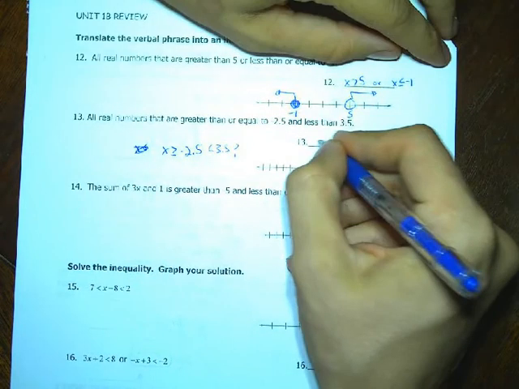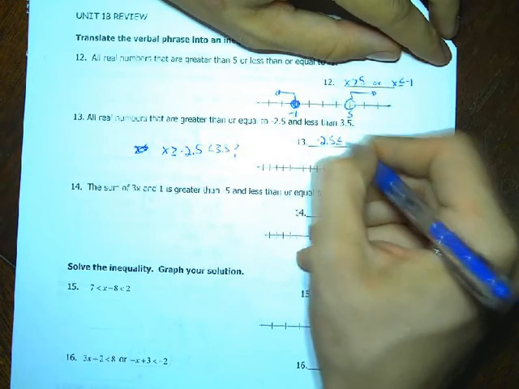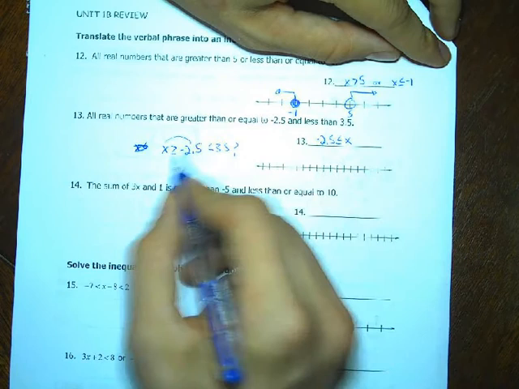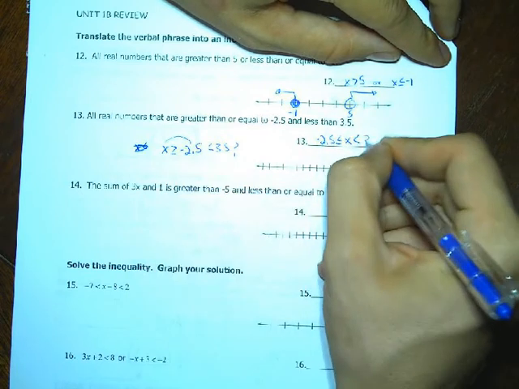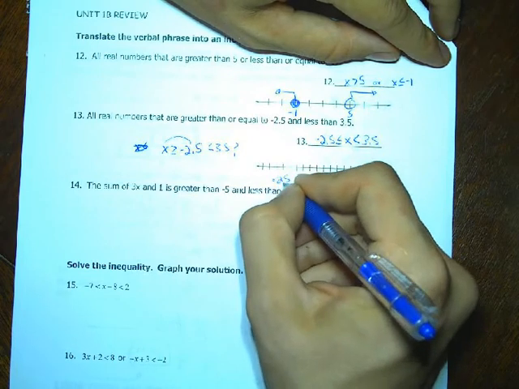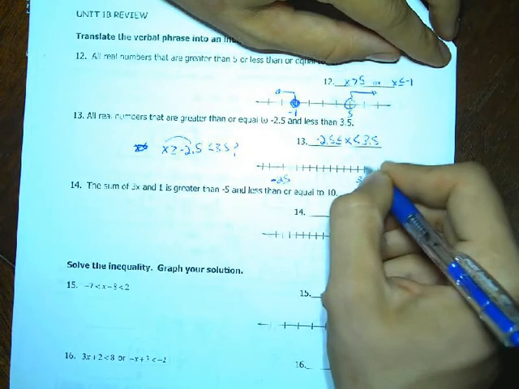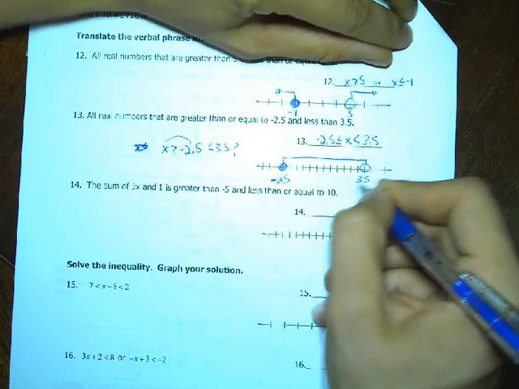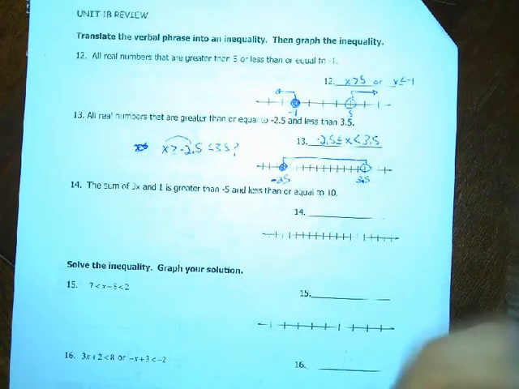So we know that negative 2.5 is our low end. We need to be greater than or equal to negative 2.5. Notice it's just a subtle order adjustment. And then we also want it to be less than 3.5. So negative 2.5 is going to be right here. And then 3.5 is going to be right there. Very subtle adjustment, but that order becomes important when it comes to figuring out how you want to write this.